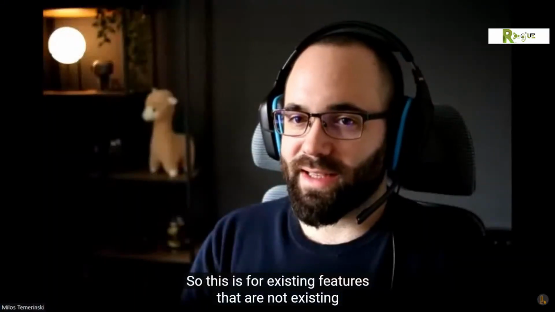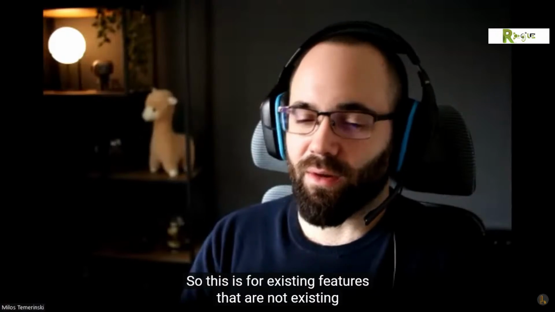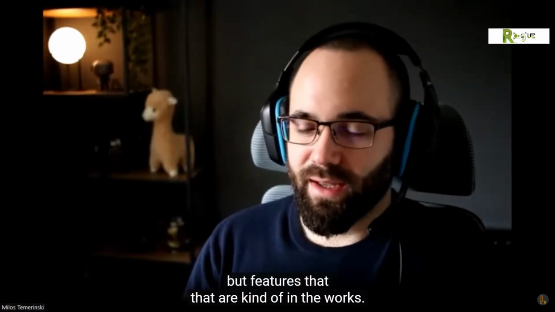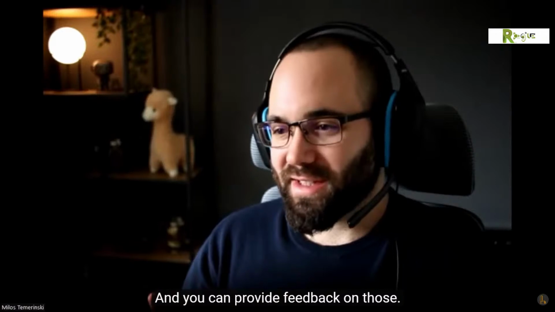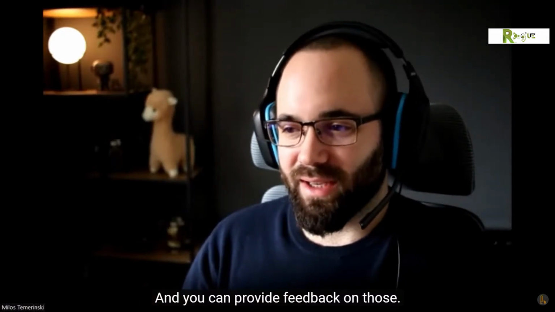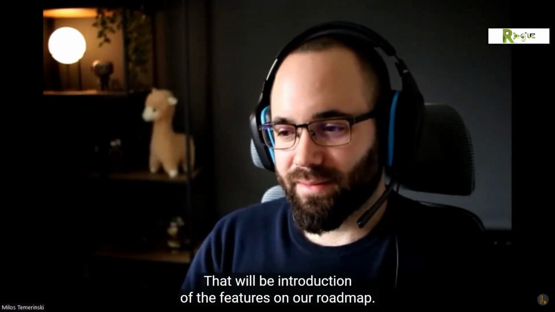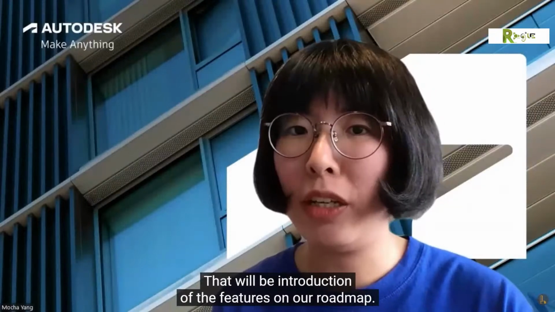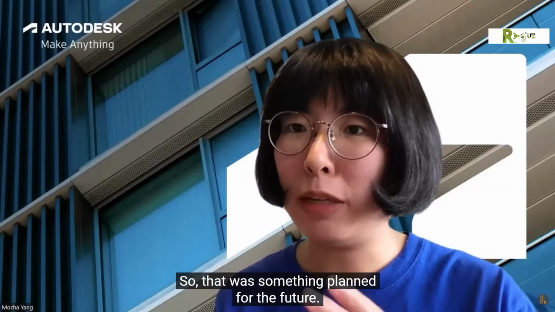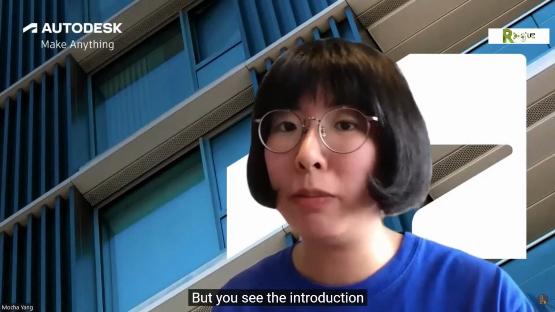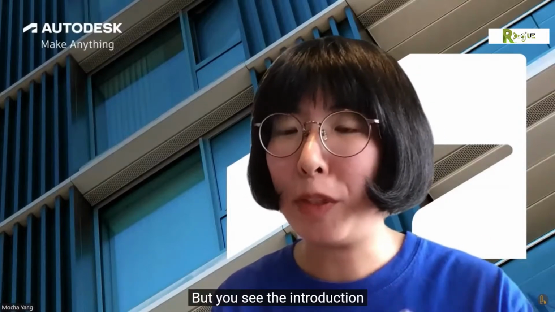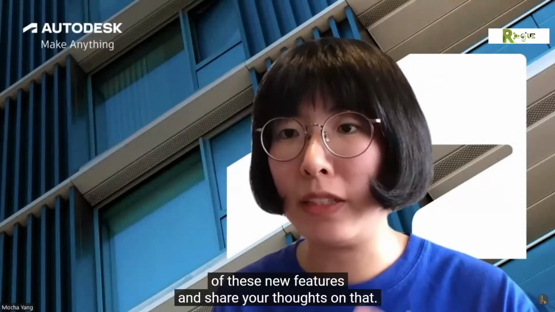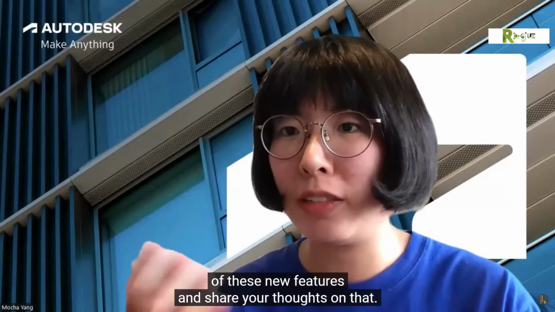And you can also share a note to provide more context. So this is for existing features, or not existing, but features that are kind of in the works, and you can provide feedback on those. Yeah, that will be an introduction of the features on our roadmap. So that was something planned for the future, but you can see an introduction of these new features and share your thoughts on that.